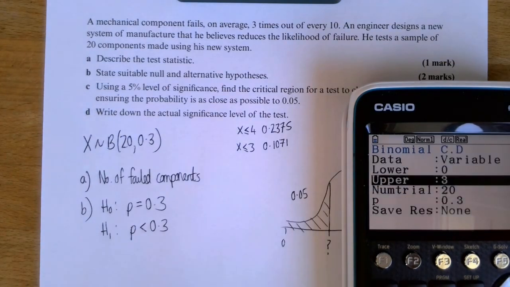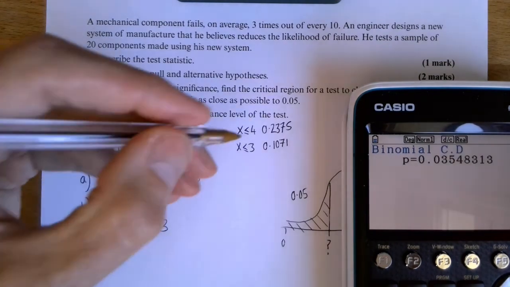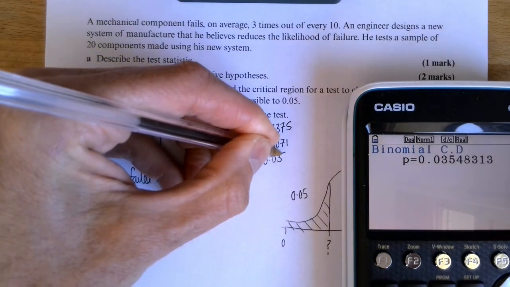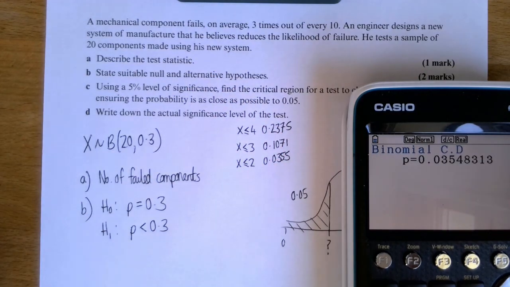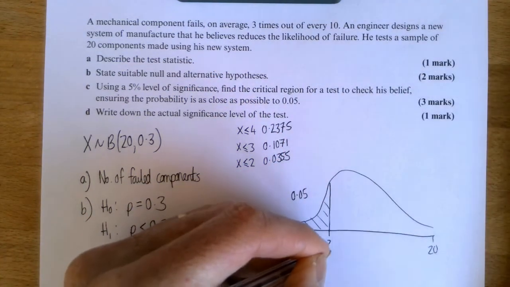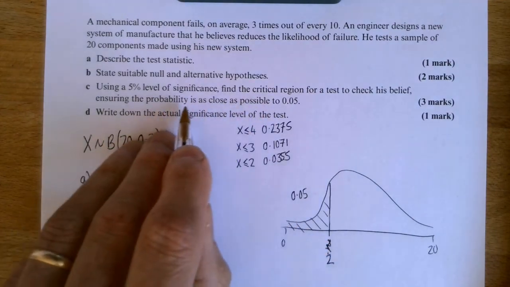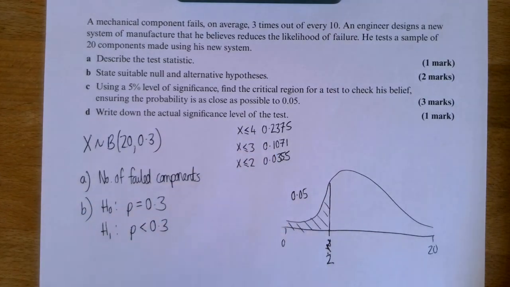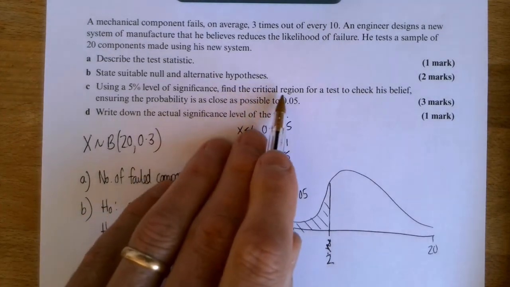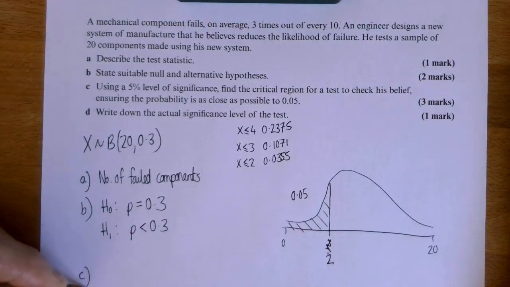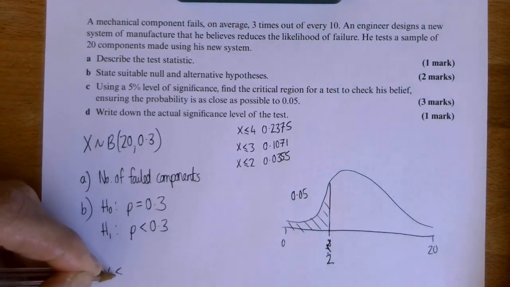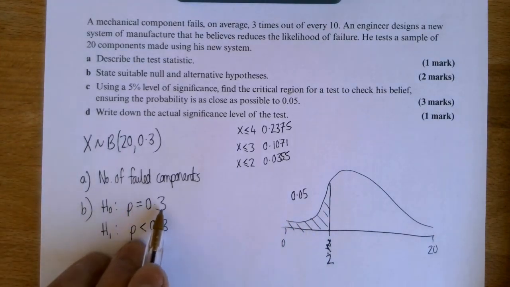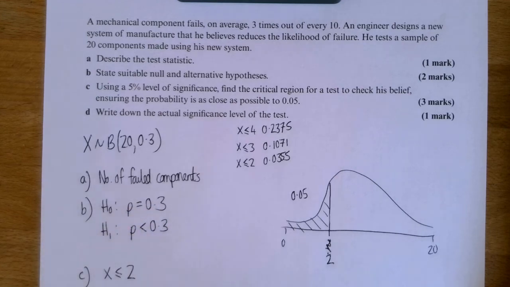Let's now try 2. Bingo. So 2 is the first value that drops below 0.05. So the critical value here is 2. I didn't have to worry about this ambiguous thing here because this is closer to 0.05 than this. So does it ask for the critical value or the critical region? It asks for the critical region. Okay, so the critical region is that x is less than or equal to 2. Anything in that range there, I'm going to say, right, I reject that. I have evidence to suggest that this is true.